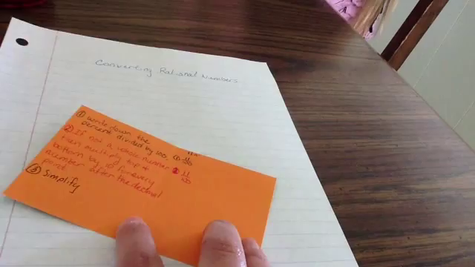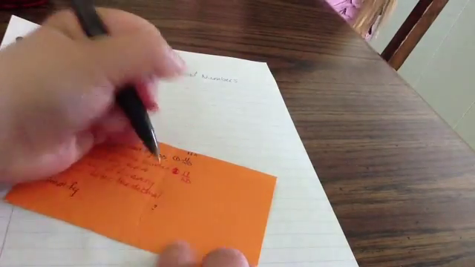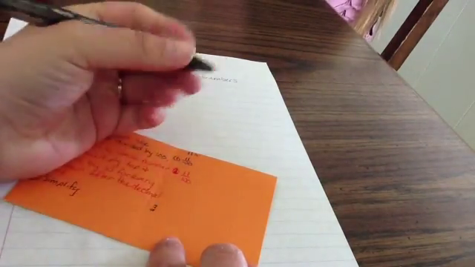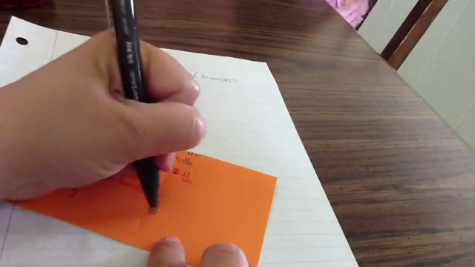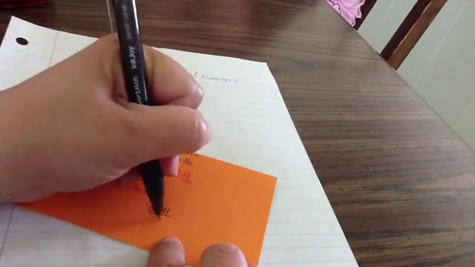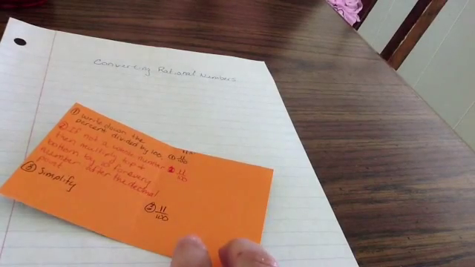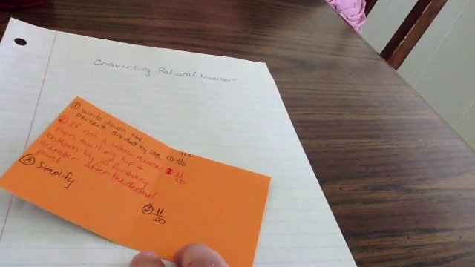And then on step 3, simplify. The greatest common factor of 11 and 100 is 1, so it already is in simplest form. So that number as a fraction, 11%, is just 11 over 100.